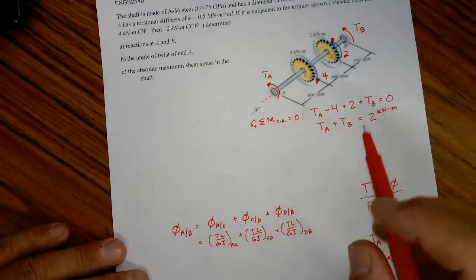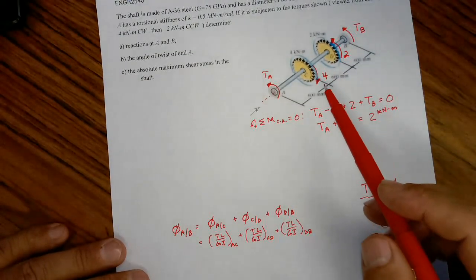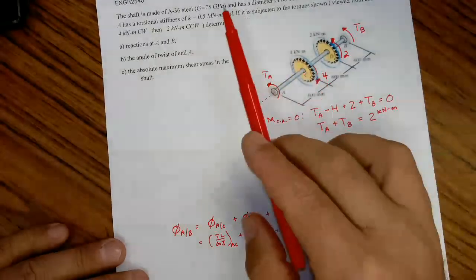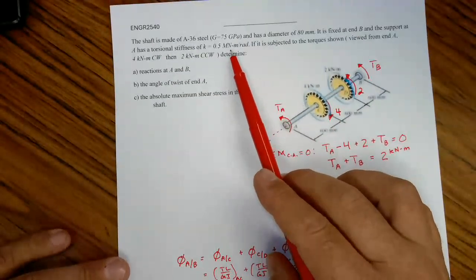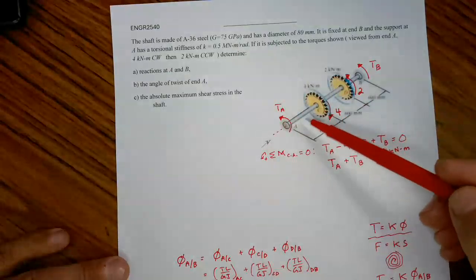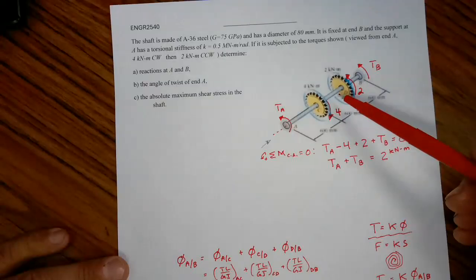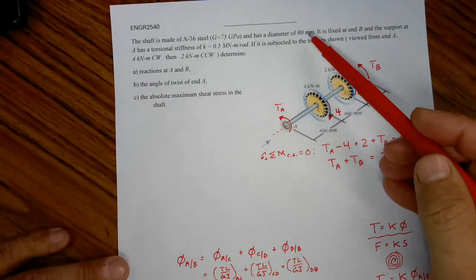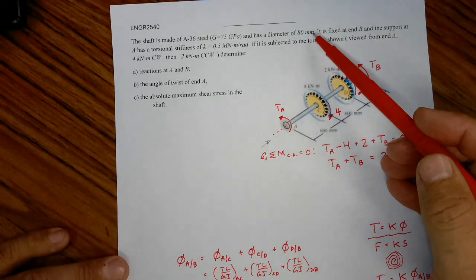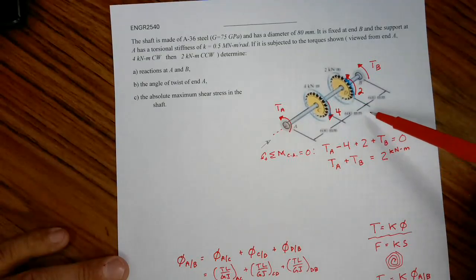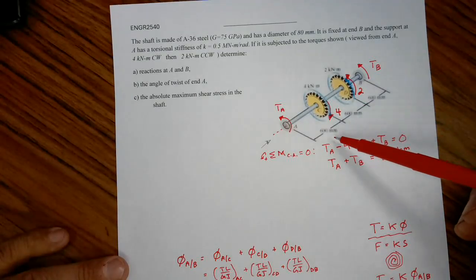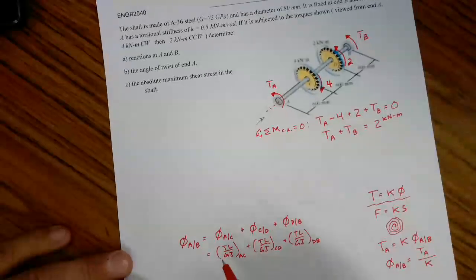But in this case, it'll make it a little bit easier if we observe G is the same for every section of the shaft. It doesn't change materials. J is going to be the same. It has the same diameter everywhere. And L is the same. Each of these is 600 millimeters long. So I might want to take those out.